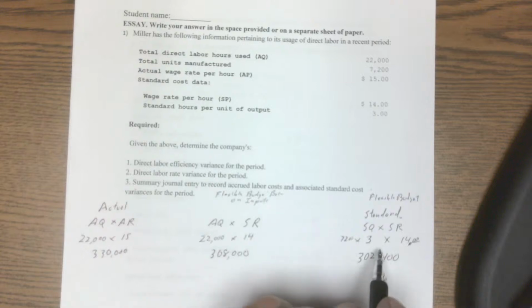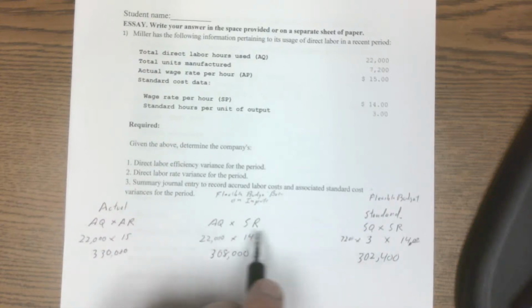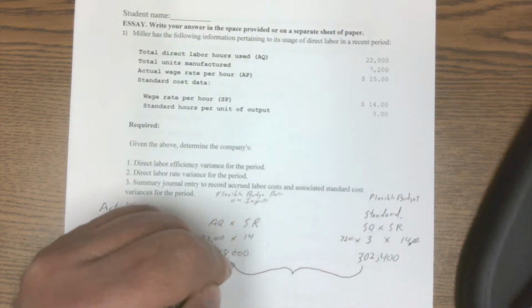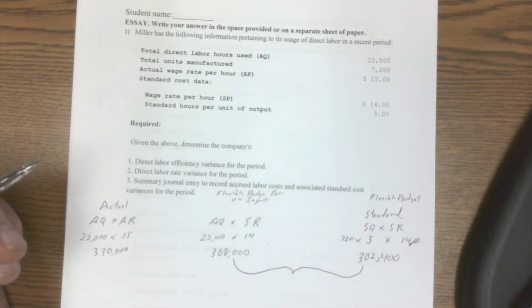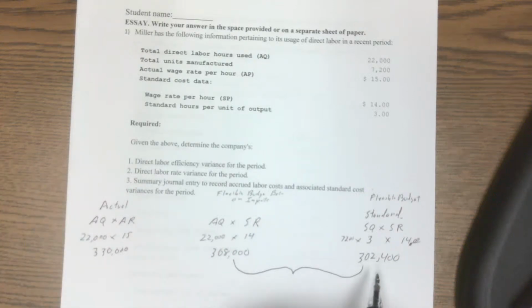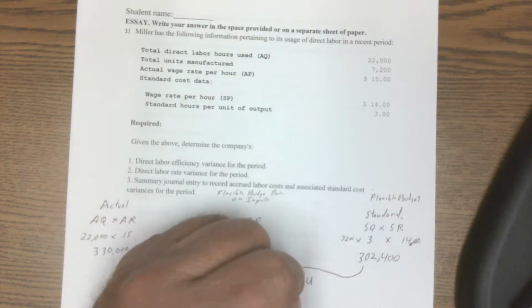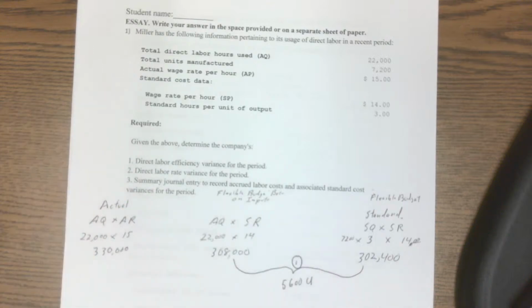Now we compare these, the labor efficiency variance. So the efficiency variance is this one. See, the rate is the same. It's only the quantity that changes. So this is the efficiency variance here, right? If the one on the right is bigger, that is favorable. Here the one on the right is smaller, so that is unfavorable. So that's 5,600 unfavorable. So that's number one.